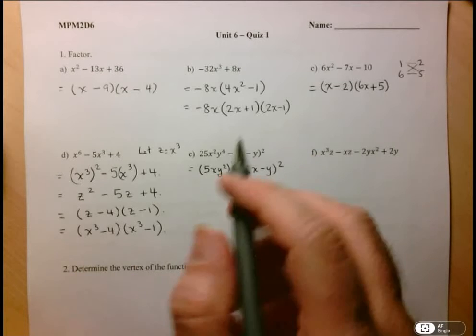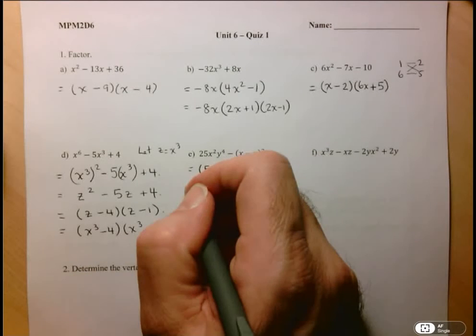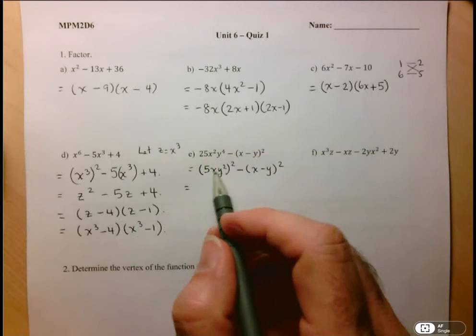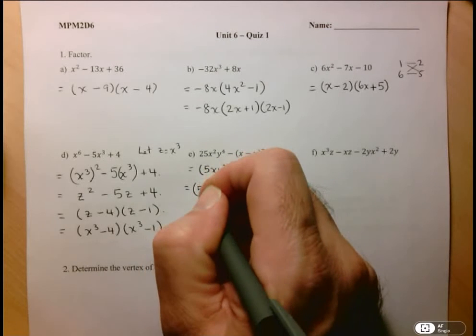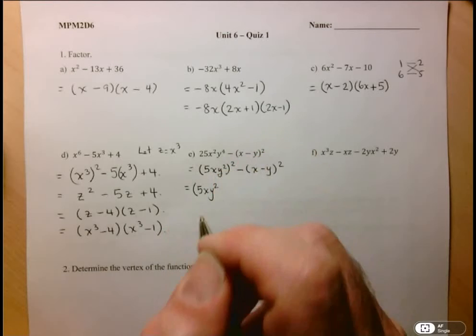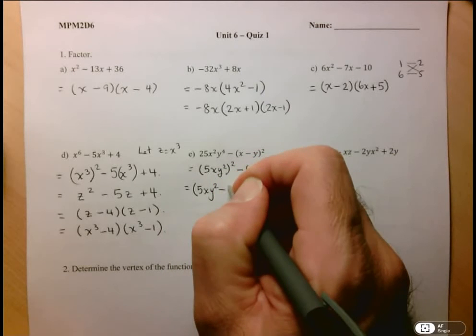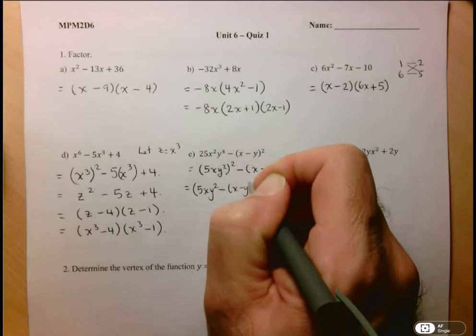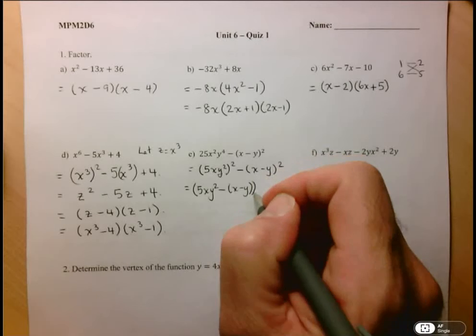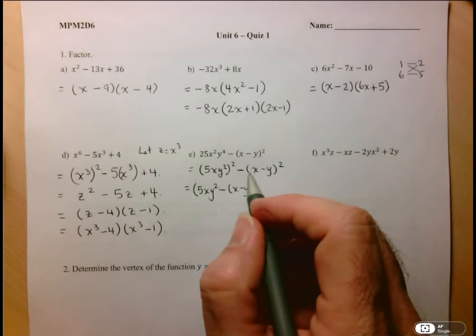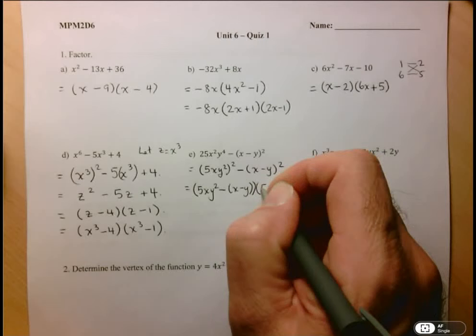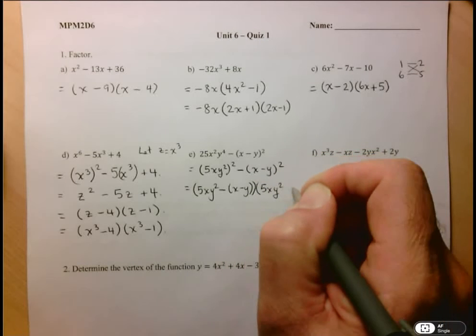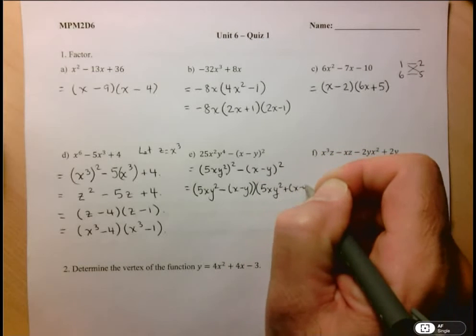Okay, so now I'm going to use the same system as I did before. This is going to be equal to the first minus the second term and the first plus the second term. So this will be 5xy squared minus x minus y. Now notice here how I'm using brackets because I have to subtract the whole second term. And then multiplied by 5xy squared plus x minus y.